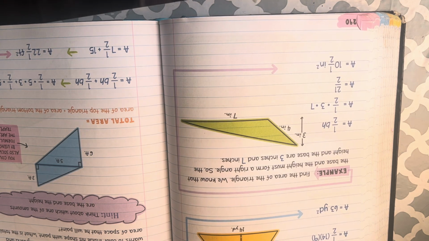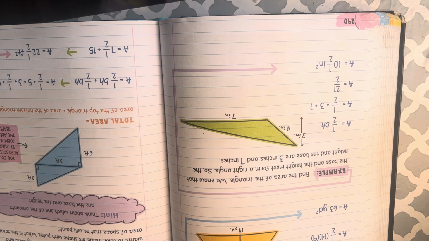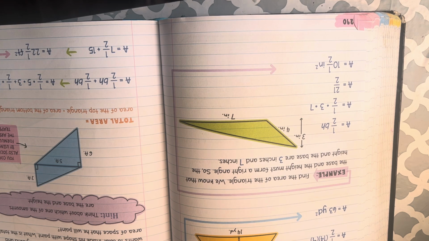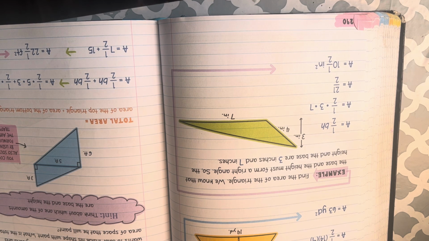Example, find the area of a triangle. Area equals 1/2 times base times height. Area equals 1/2 times 14 times 9. So area equals 63 yards squared.